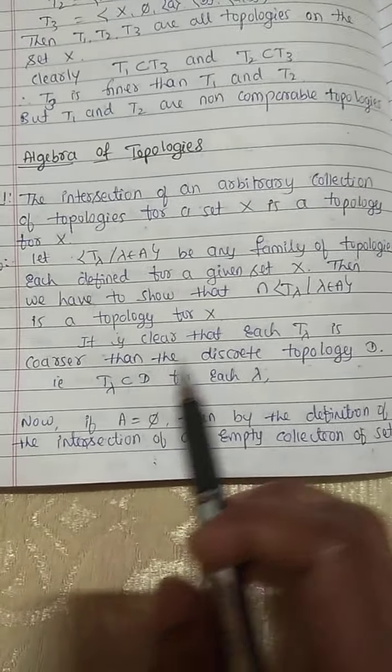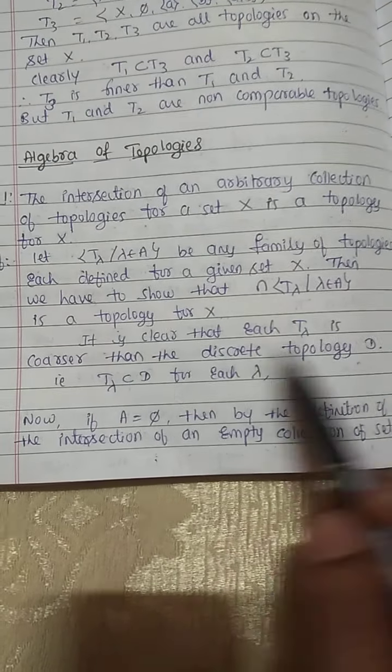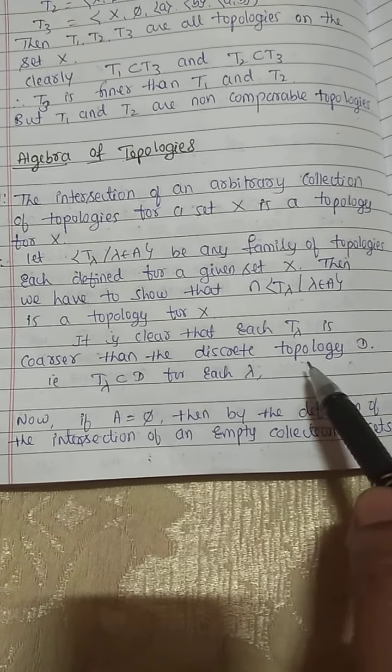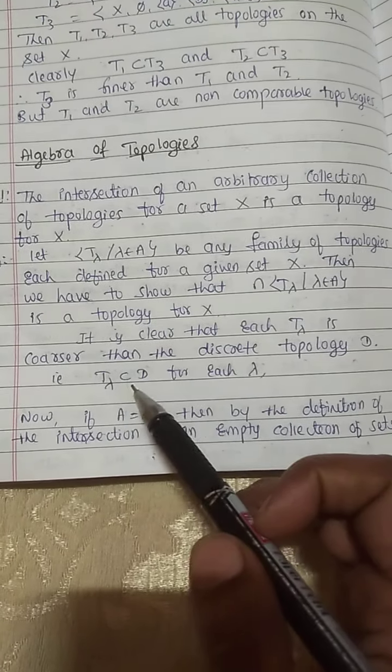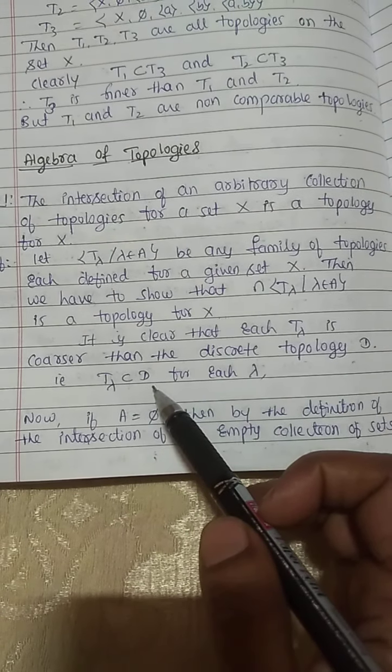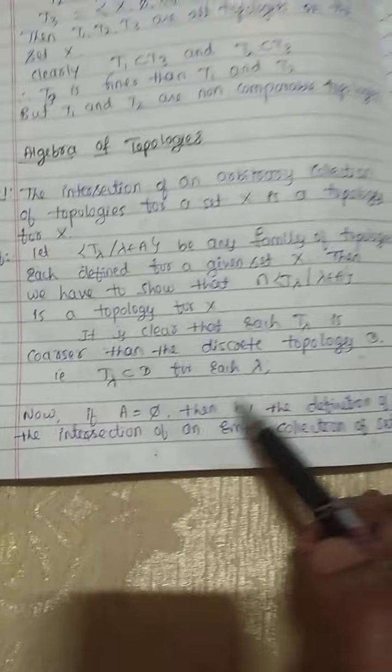Okay, it is clear that each T_λ is coarser than the discrete topology D. That is, T_λ is a subset of D for each λ.